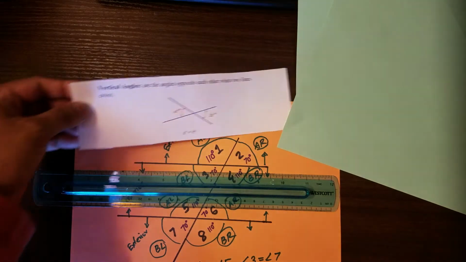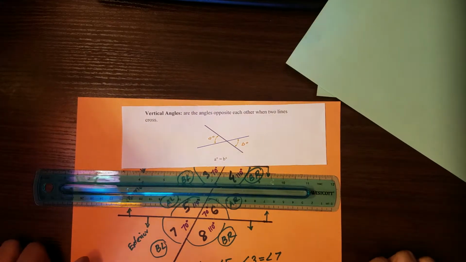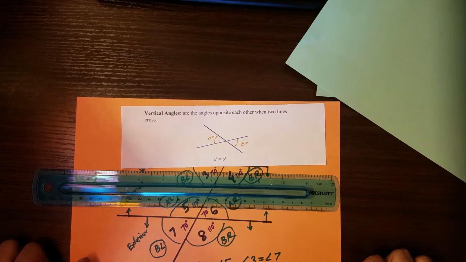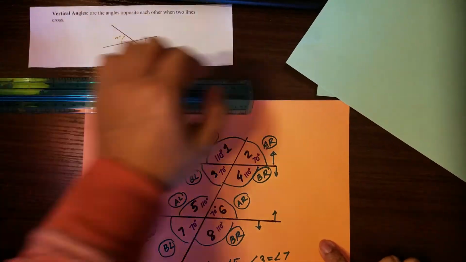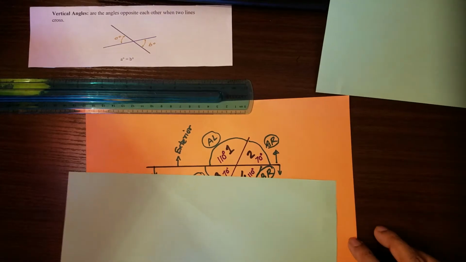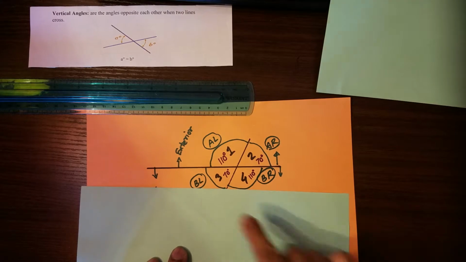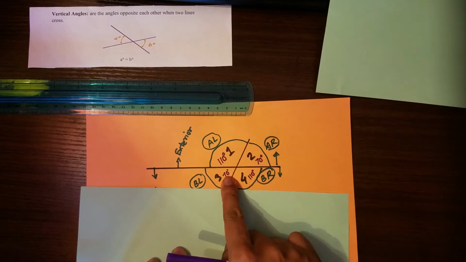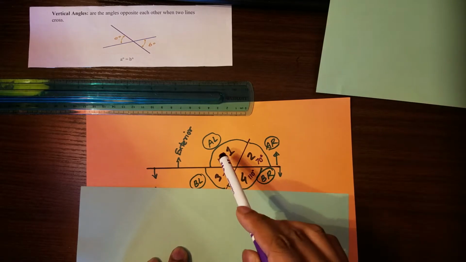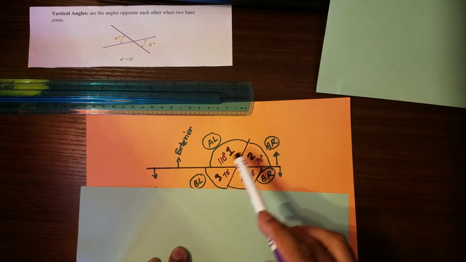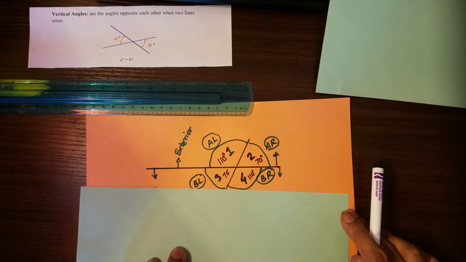Next we have vertical angles. I think you already know about vertical angles, but let's just recap. They are the angles opposite each other when two lines cross. So this one is pretty straightforward. If we cover everything, for example, let's say we cover this, you can see this line and this line are crossing, and that means angle 1 is equal to angle 4. So you can see both are 110 degrees. 2 and 3 are opposite angles, and you can see they are 70 degrees.